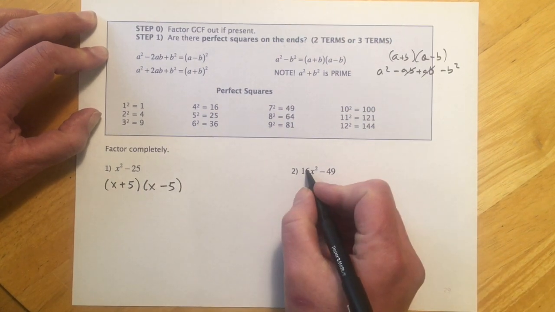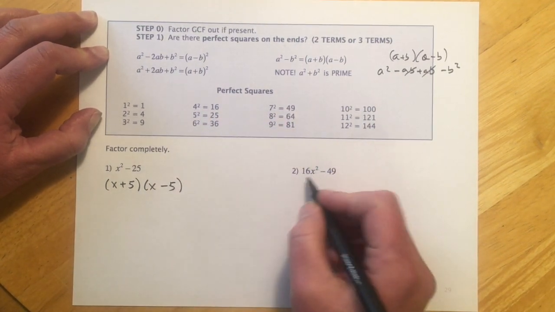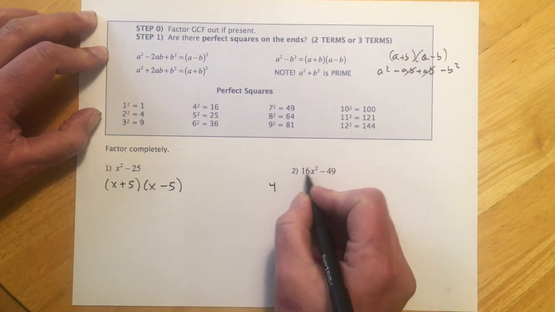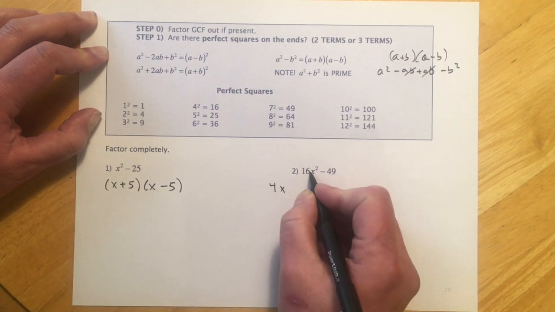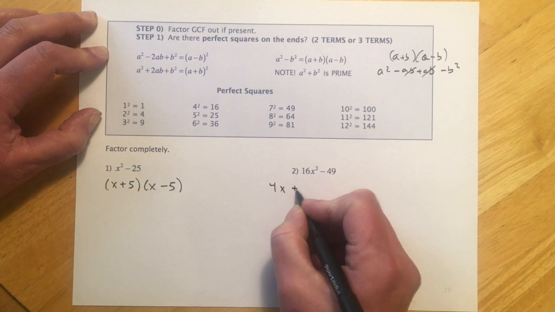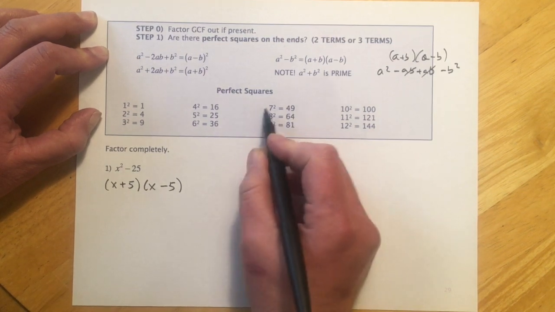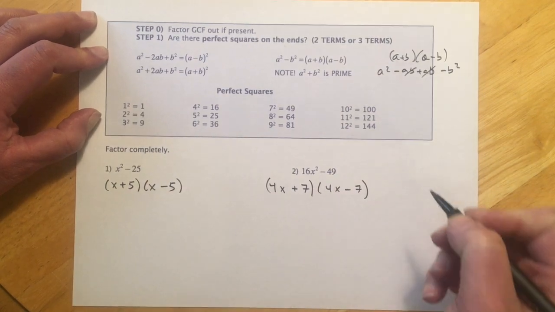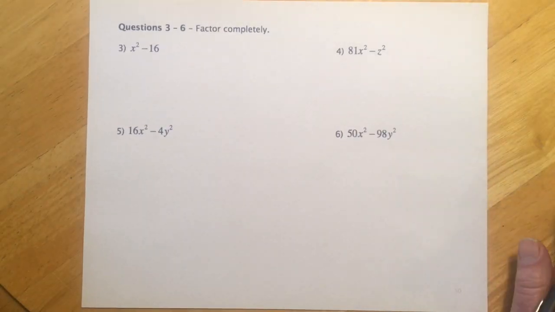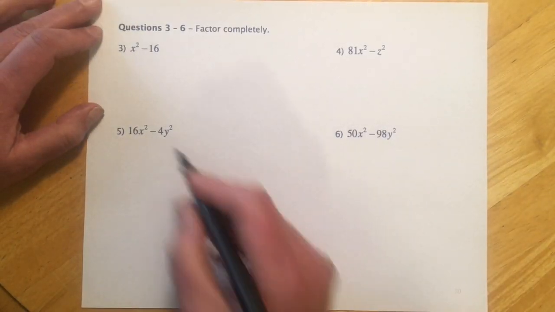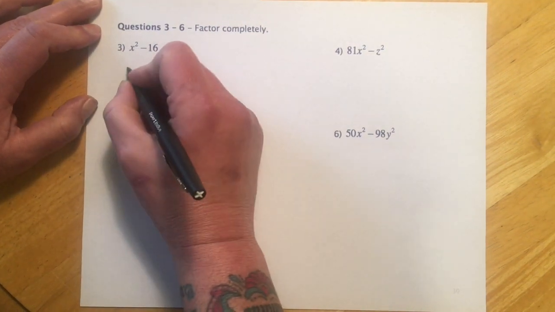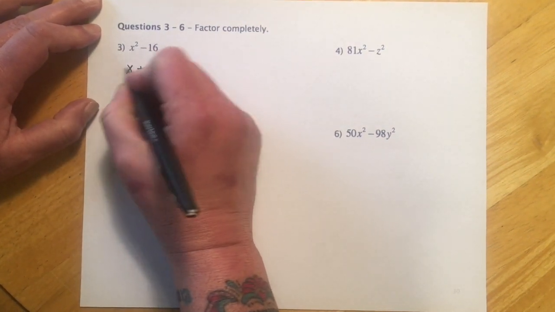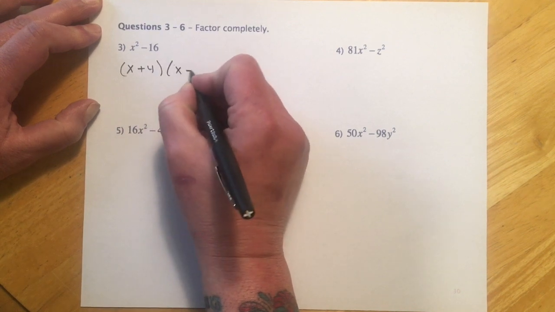Next one, 16. 4 times 4 is 16, so that'll break down to a 4 with an x, because 4x times 4x gets me 16x squared. And then plus 7, because 49 is our 7s. And then 4x minus 7. These next four are the ones that you guys try in class. Here we've got x squared minus 16, so x plus 4 and x minus 4.